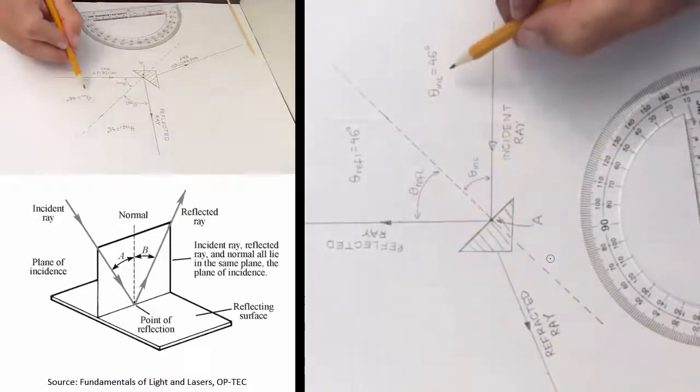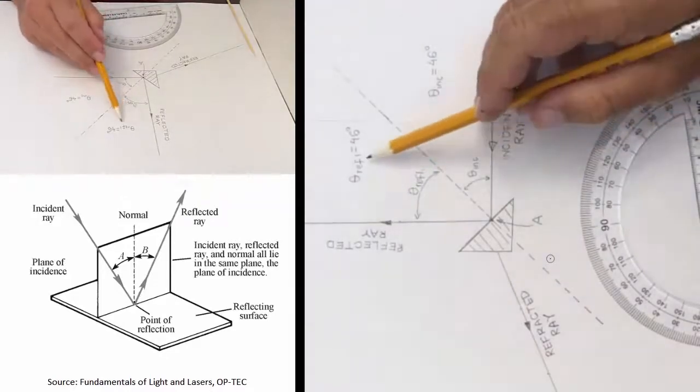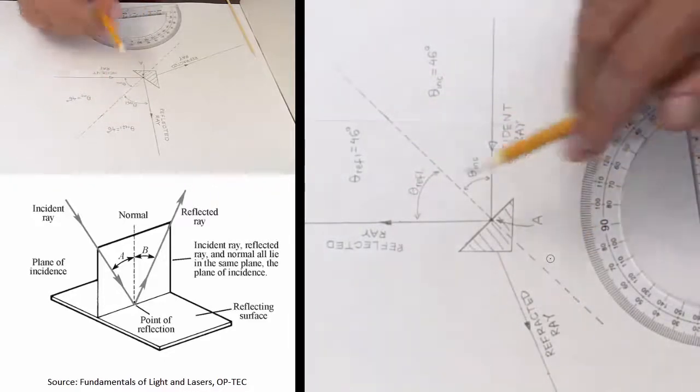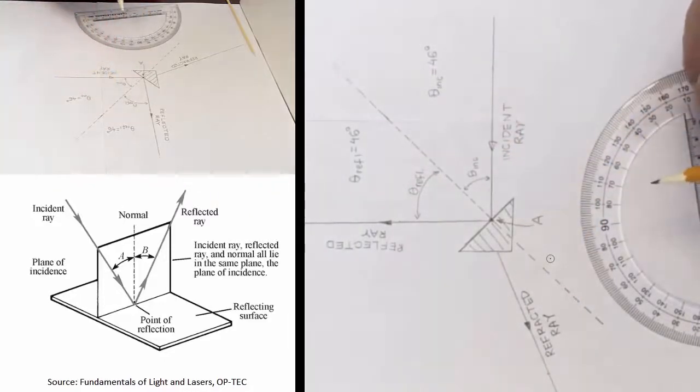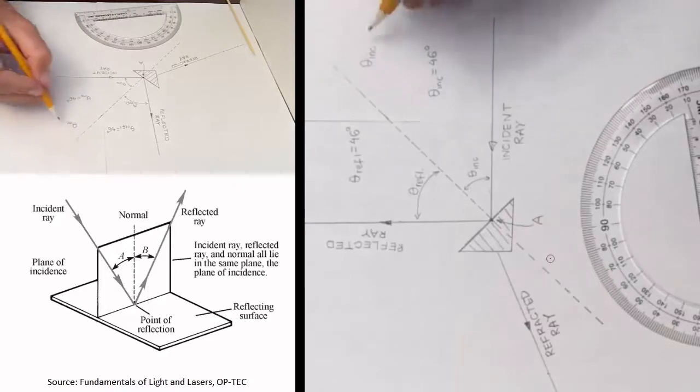If you compare theta incident being 46 degrees to theta reflected being 46 degrees, we have confirmed that the law of reflection holds, meaning theta incident, or incident angle, is equal to theta reflected, or reflected angle.